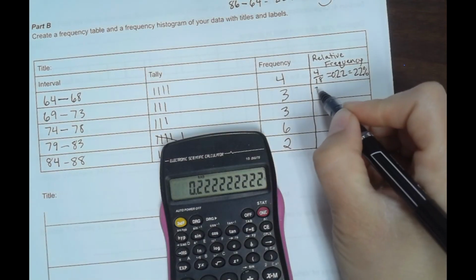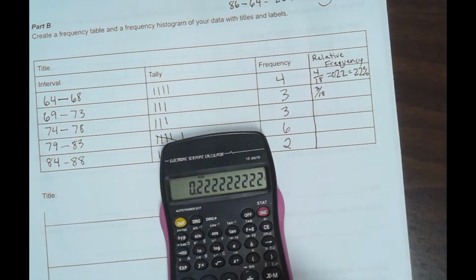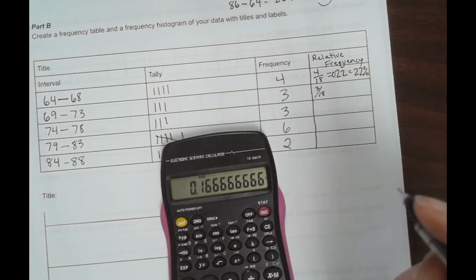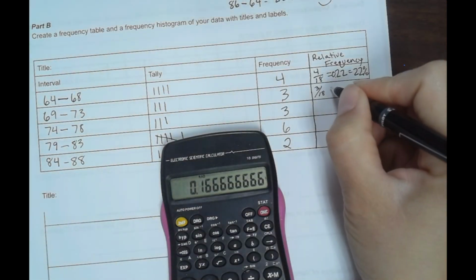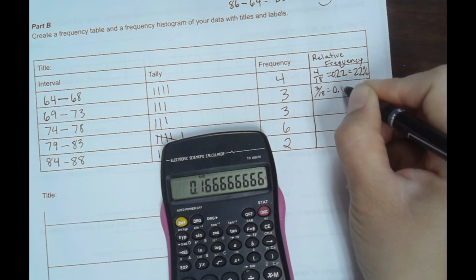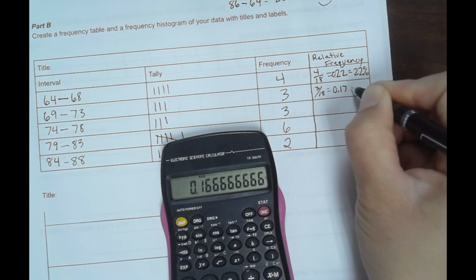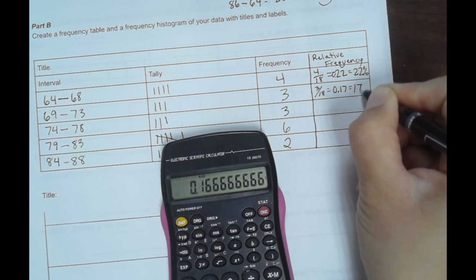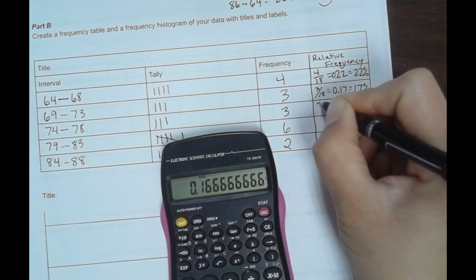Okay, 3 out of 18. 3 divided by 18 gives me the decimal 0.16666. So that would round to 0.17 or about 17%. This one's going to be the same.